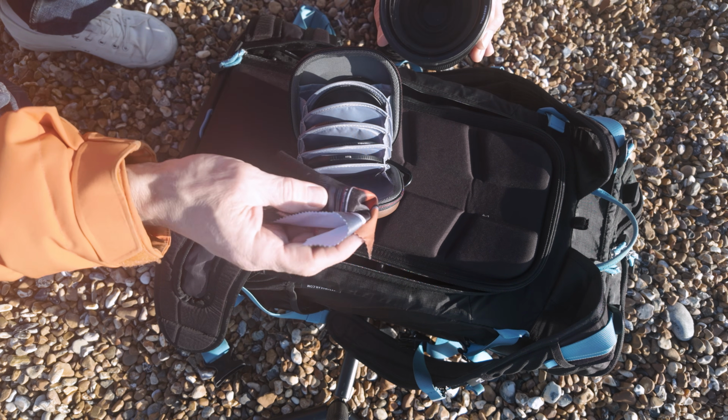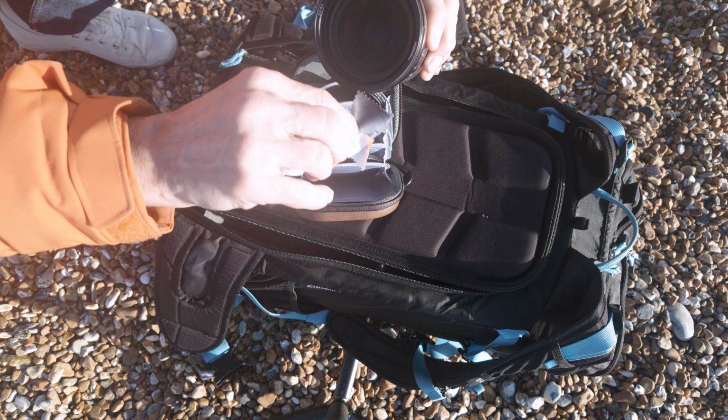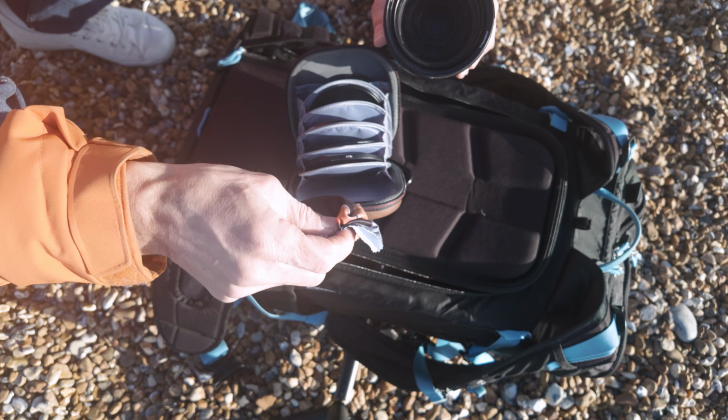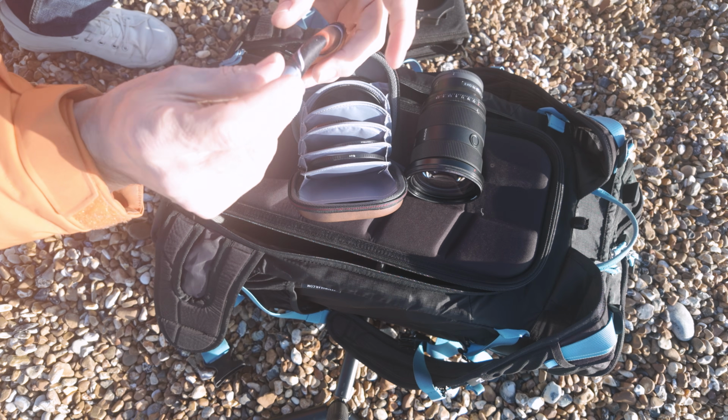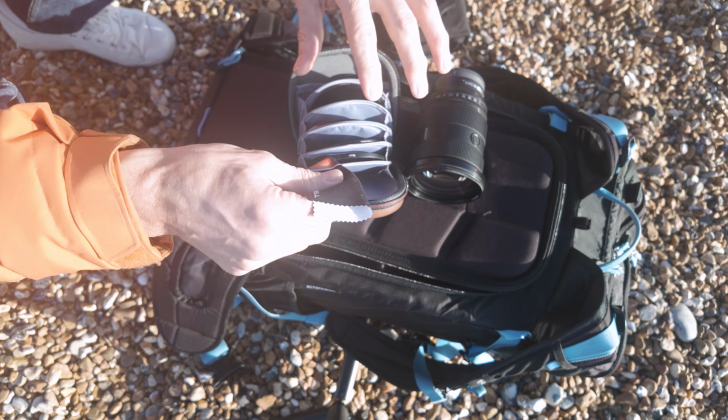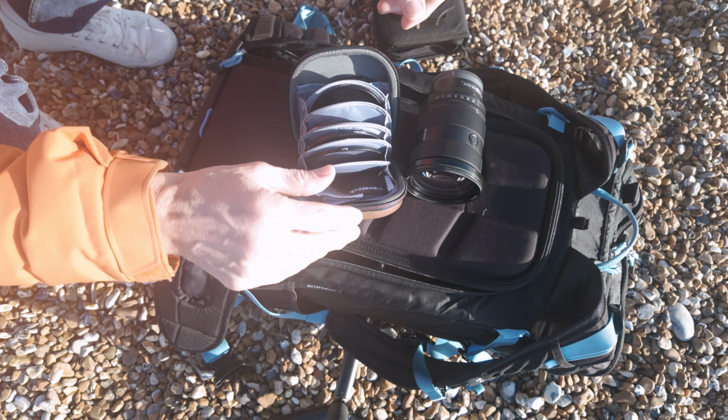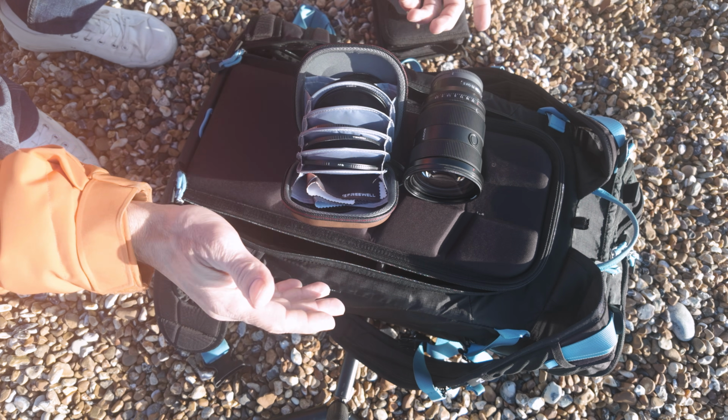Always clean your lens before any kind of photography activity, because you don't want any dust, any marks, any spray water on it, or any sea spray on your lenses. This little compartment here allows you to store more than what is already in there, which is super great.